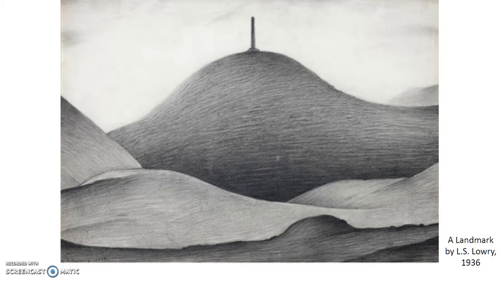Think about what colours you want. It's entirely up to you, your imagination. So good luck, and I really look forward to seeing your atmospheric perspective L.S. Lowry paintings.